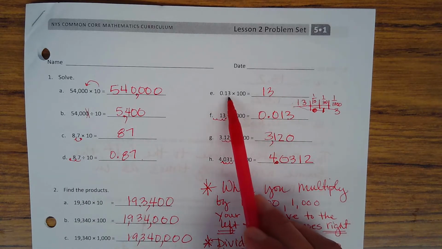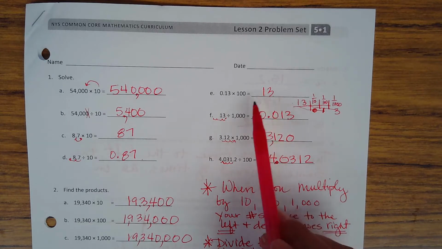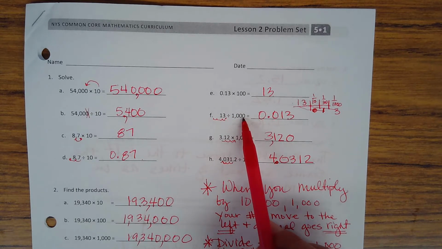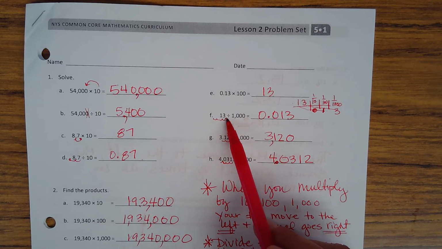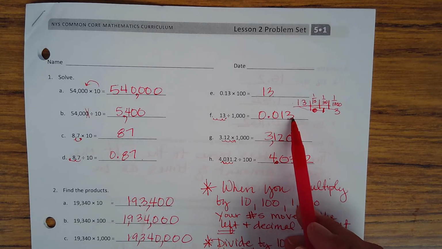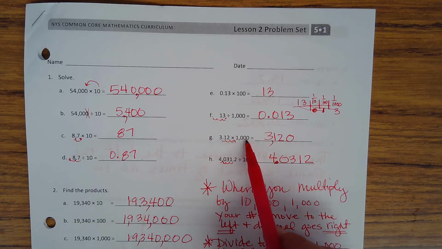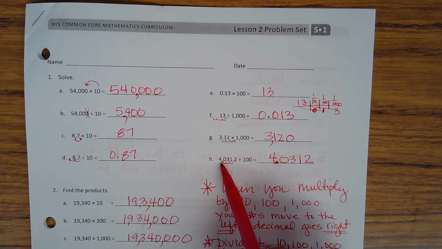This is 0.13 multiplied. It's going to get 100 times bigger. It becomes 13. Here, we're making our number 1,000th of the size it was. So we're going to move our decimal 3 times. It's 0.013. Then we have 3.12 times 1,000. It becomes 3,120.